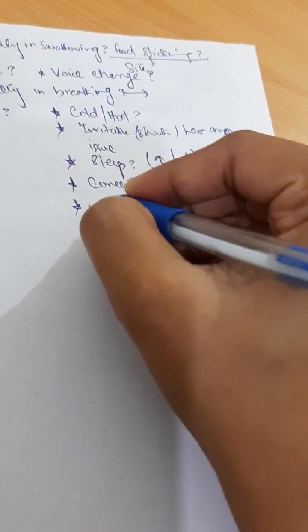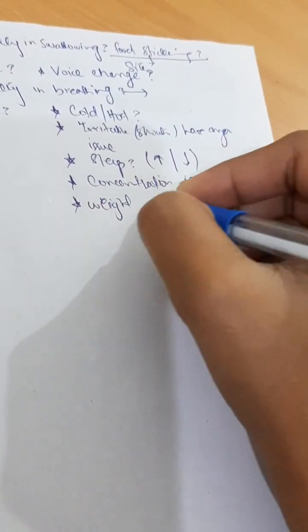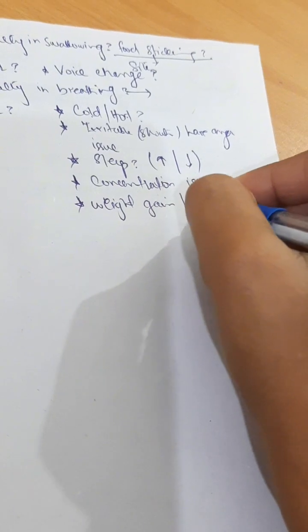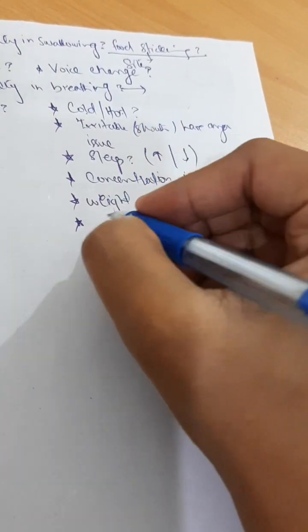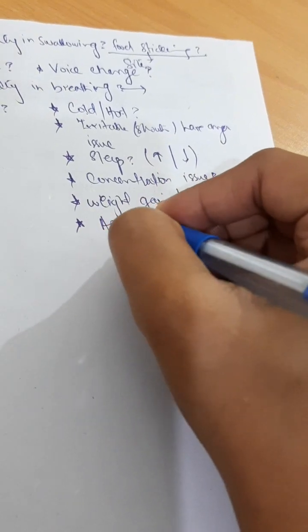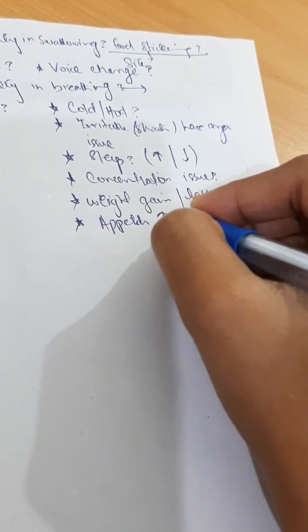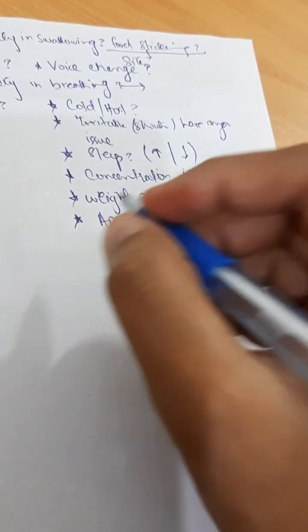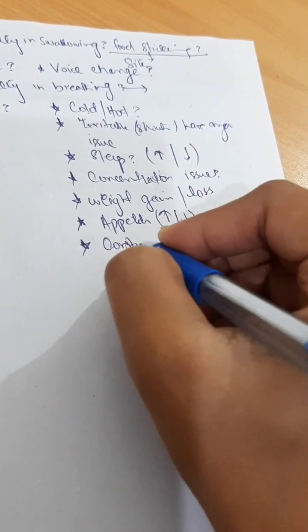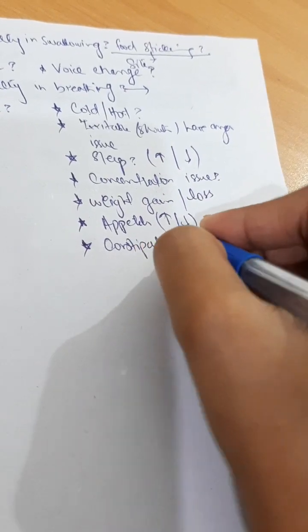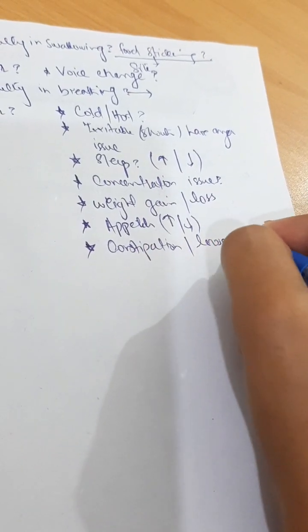Weight gain and weight loss. Then ask about the appetite. Has the appetite increased or decreased with the passage of time? Ask about constipation or loose stools.